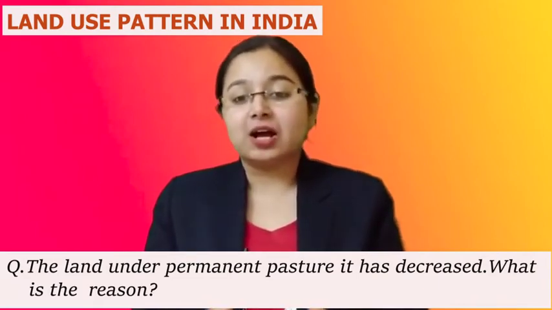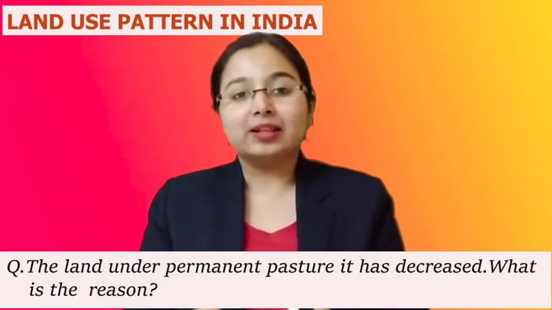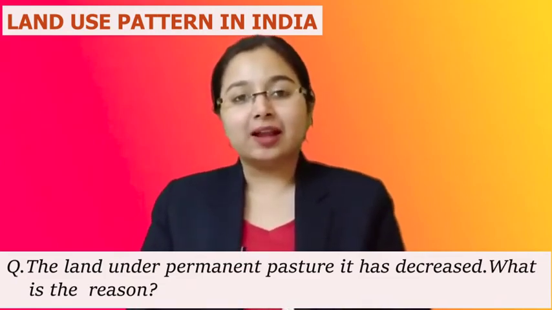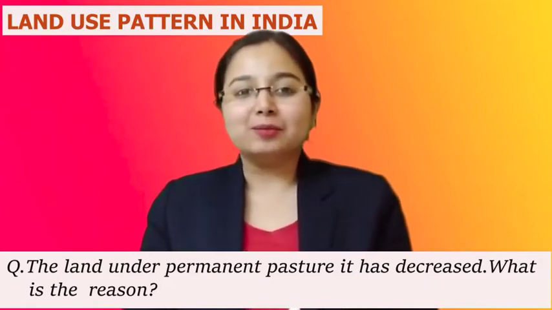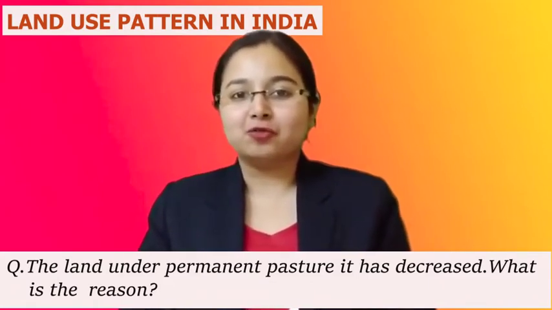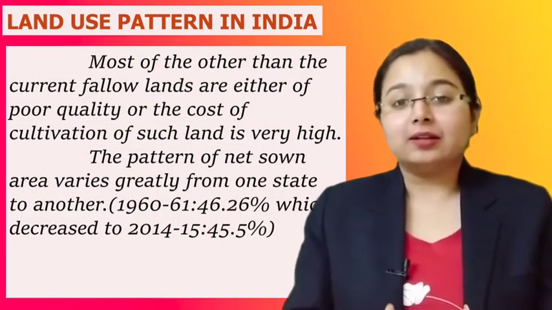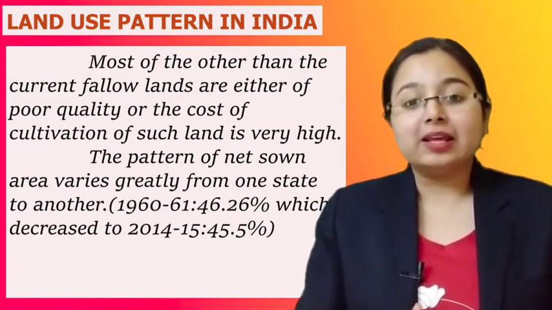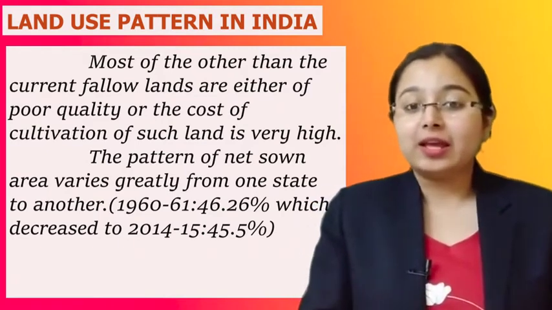Also, bajra and jowar are used as fodder for animals, and that is the reason why the land under permanent pasture has decreased in 2014-15. It is not like animals are eating less or are not given sufficient food. Several other conclusions can also be drawn from the data of 2 years about the land use pattern. Most of the other land, other than the current fallow land, is either of poor quality, or the cost of cultivation of such land is very high.